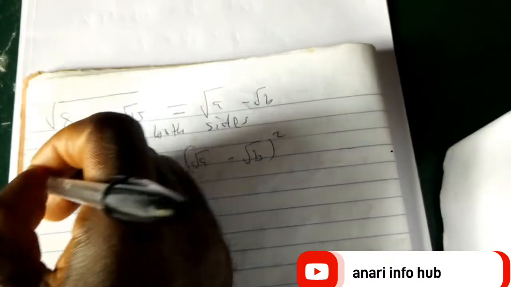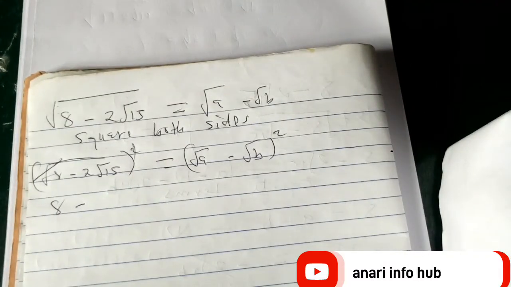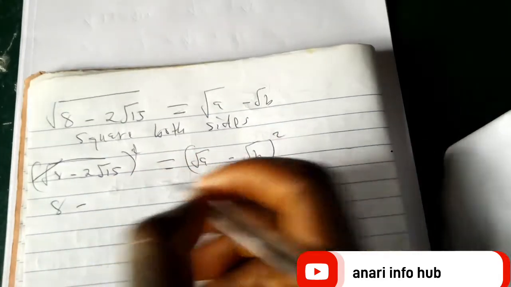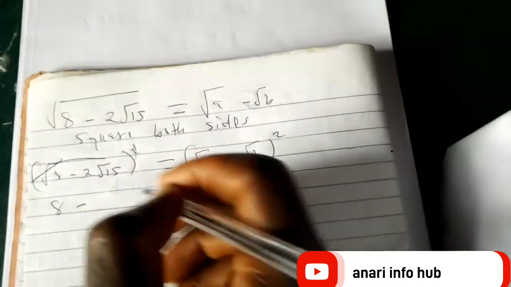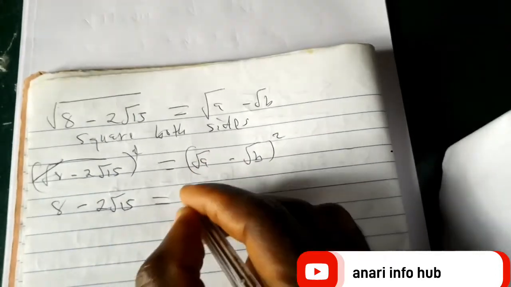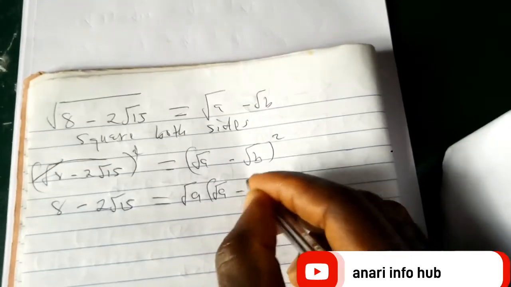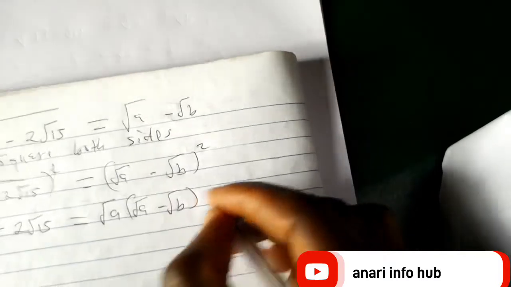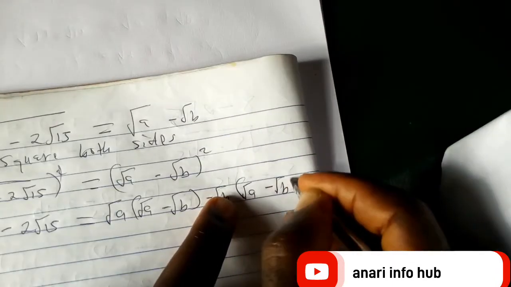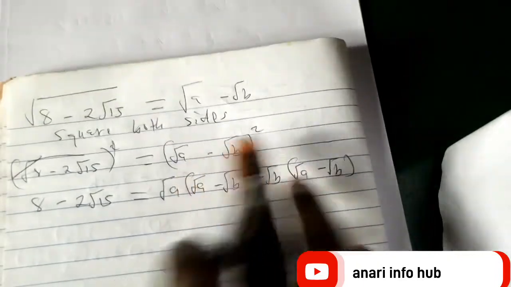This square can take away this one, so I have 8 minus 2 root 15 to be equal to root a minus root b times root a minus root b. Hope you understand what I'm doing here, because this square means this times this.